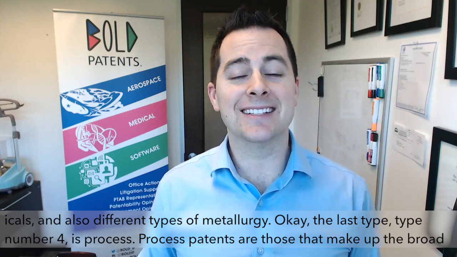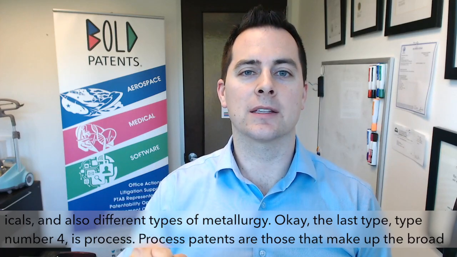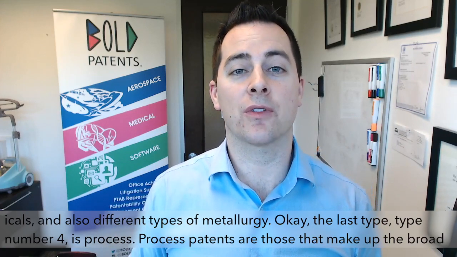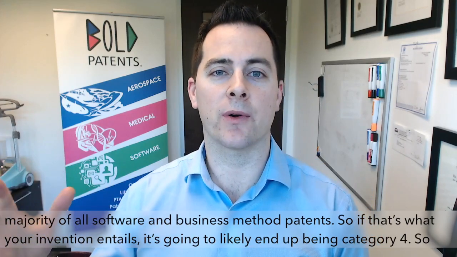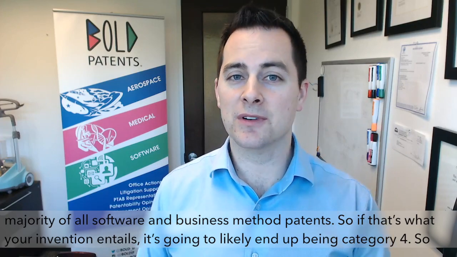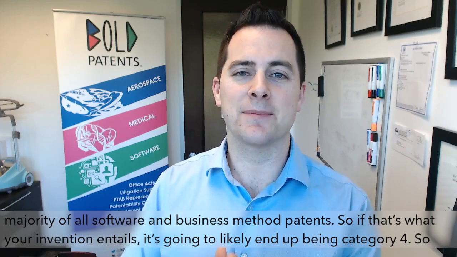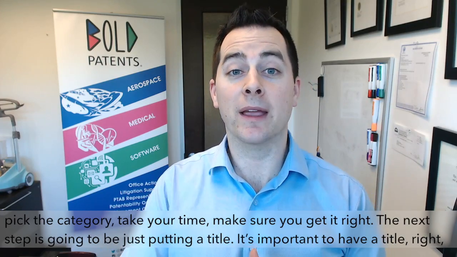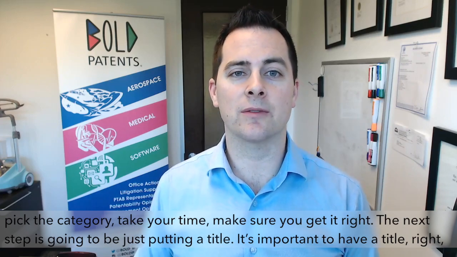Okay. The last, type number 4, is process. Process patents are those that make up the broad majority of all software and business method patents. So if that's what your invention entails, it's going to likely end up being category 4. So pick the category, take your time, make sure you get it right.